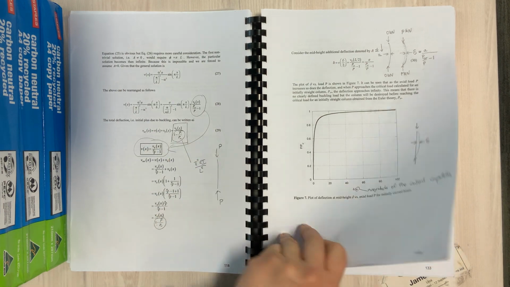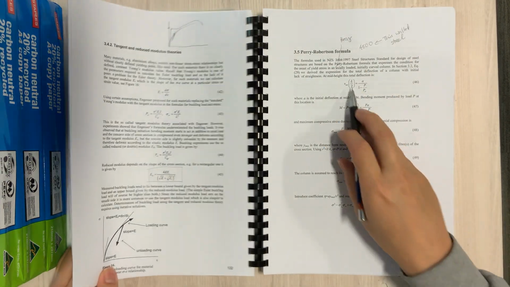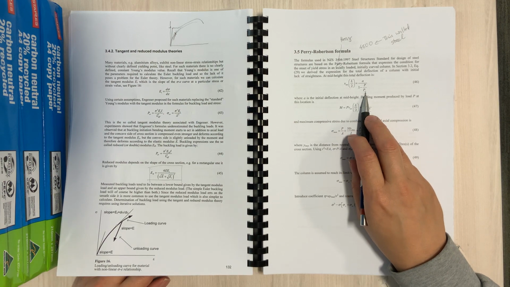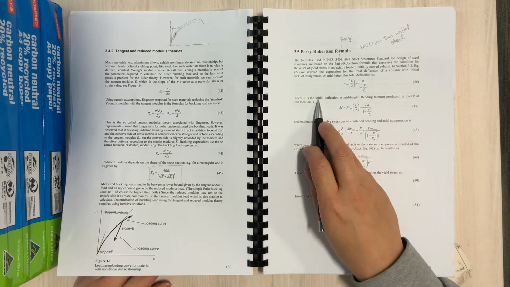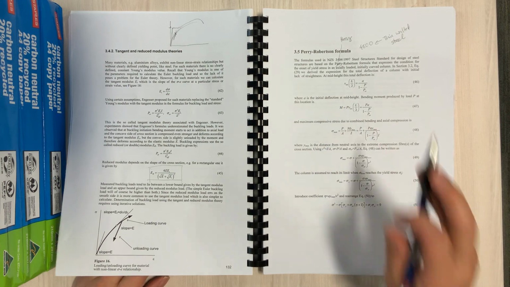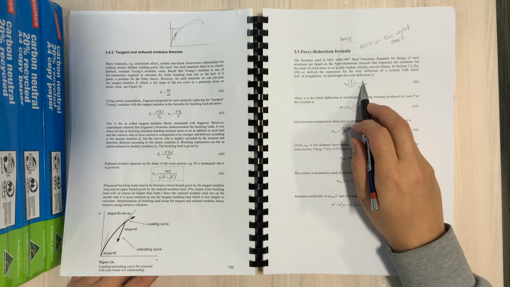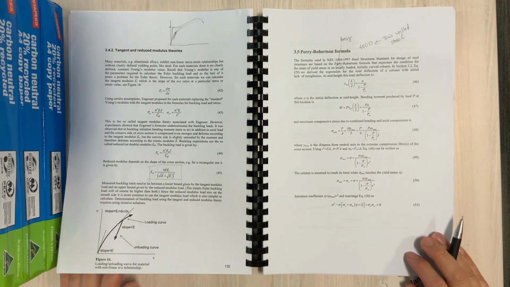So at mid height, halfway up the column, we get that expression there, where A is the initial deflection at mid height. You're going to start wondering what the initial deflection is.